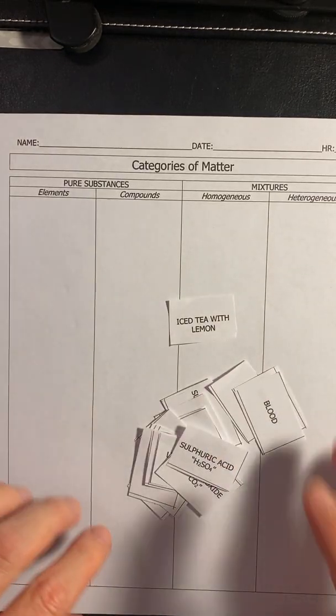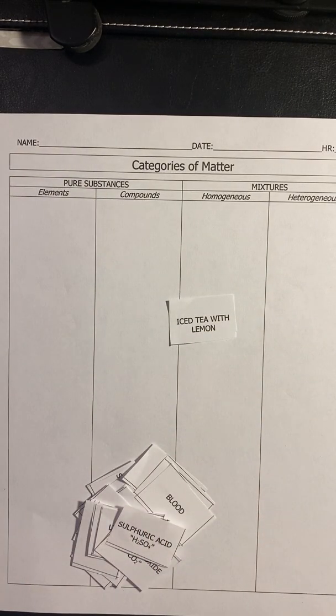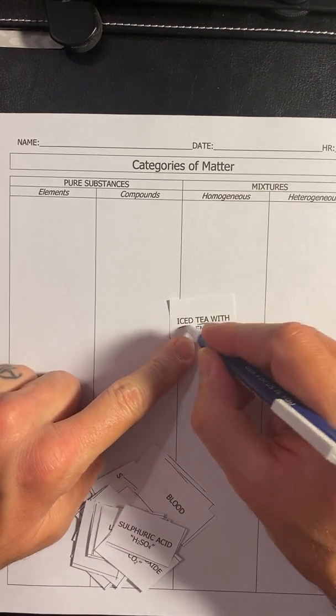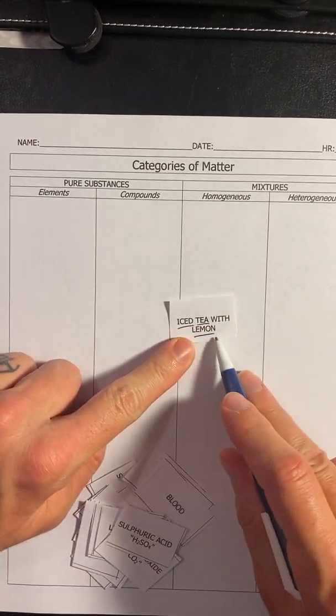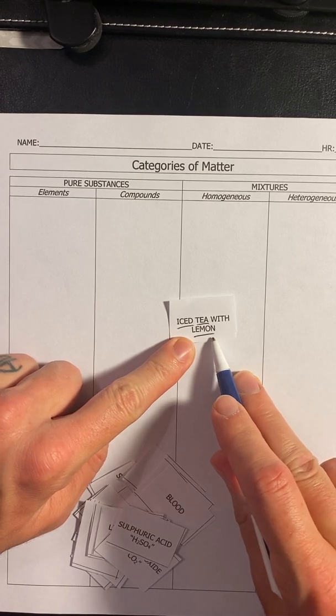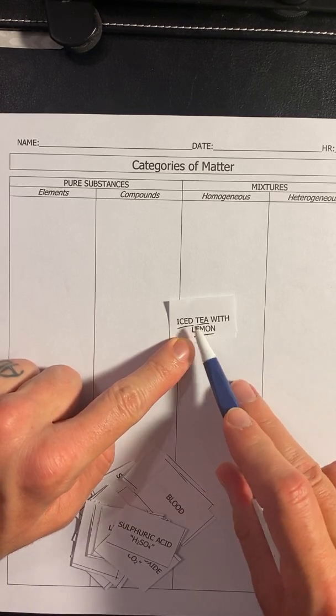So like if my first example was this one, iced tea with lemon. So I like iced tea. I like lemon. If I had an iced tea with a lemon in it, could I physically separate that stuff? Yeah, right? I mean, I've got tea with some ice cubes and some lemons. Cash, I don't like lemons. Okay, Cash, it's too cold. Get those ice cubes out of there.